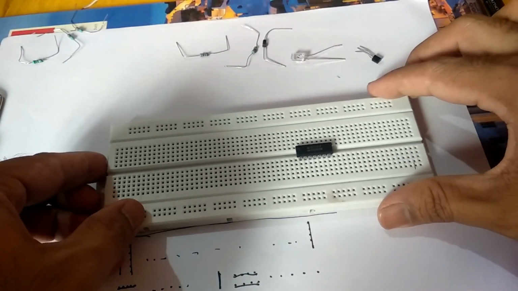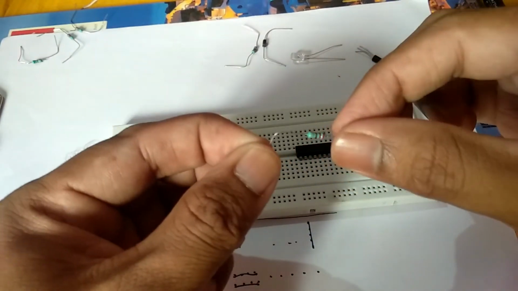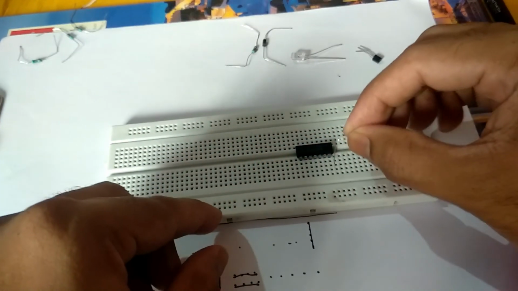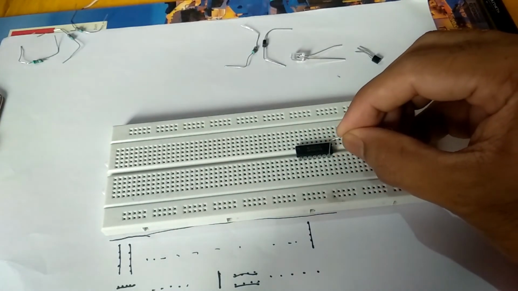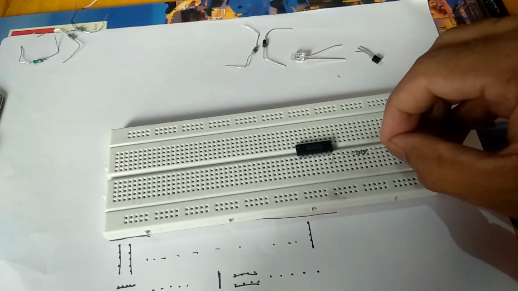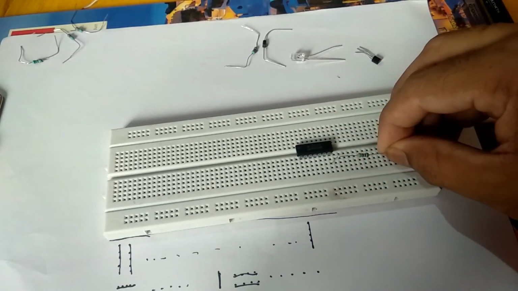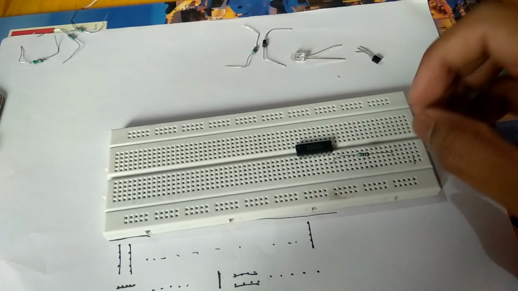Now, if you want to connect a resistor in series with the IC, let's say I want to place it at the last pin of the IC at the bottom. You can place it at the bottom of the IC, and you can place the second terminal of the resistor anywhere on the breadboard in such a way that both terminals are not short circuited.